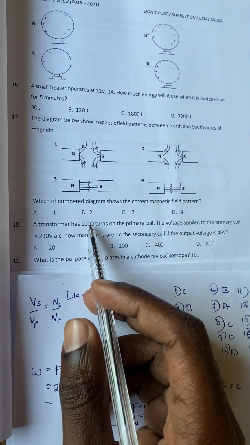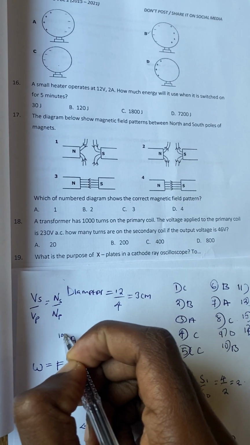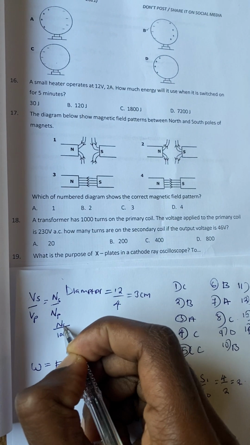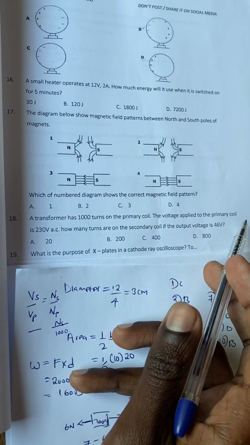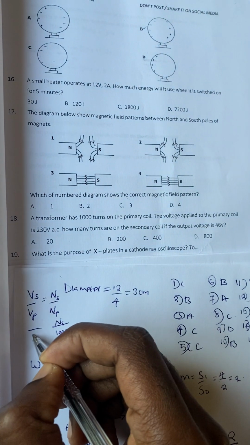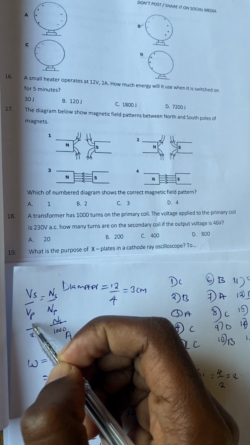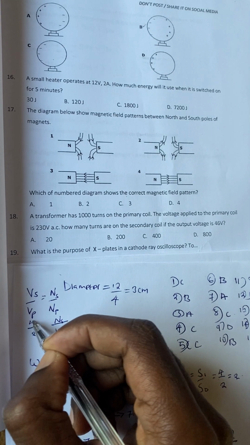The transformer has 1000 turns on the primary, so I have 1000 turns. Then I'm looking for the number of turns on the secondary. Then the voltage applied in the primary core is 230, and the voltage applied on the secondary core is 46.